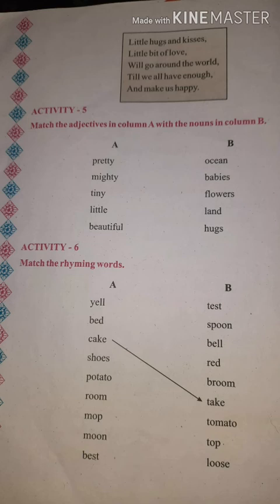Similarly, activity 6 says match the rhyming words. So you are going to match the rhyming words. You know what are rhyming words, right? Which sounds similar. Okay. Cake, take. So similarly, try to find out the rhyming words. The first is yell, so bell. Okay, so similarly, just try to do it on your own. I'll get back to you.